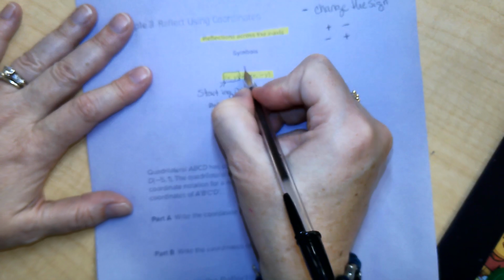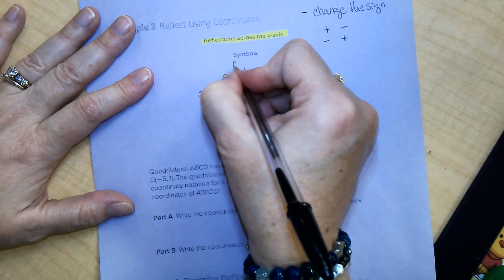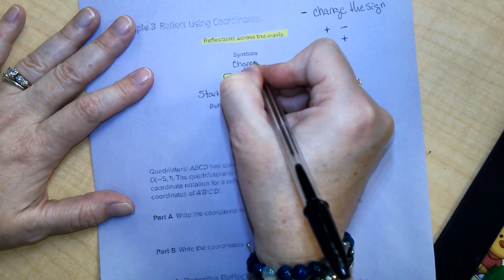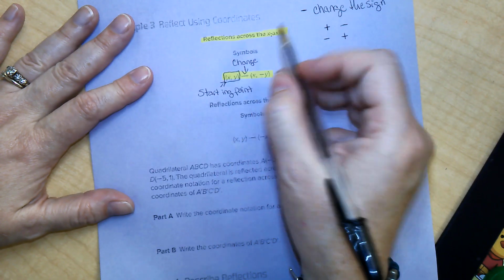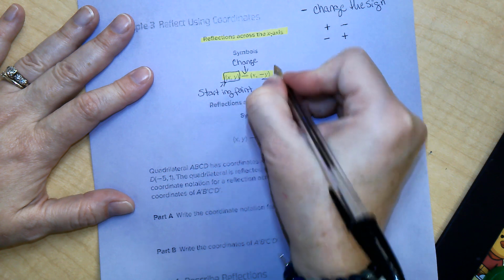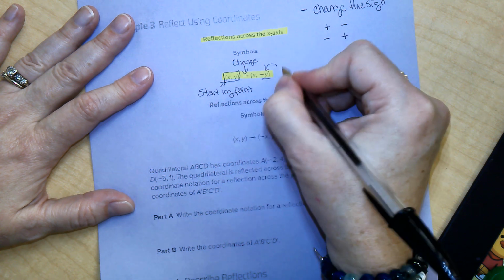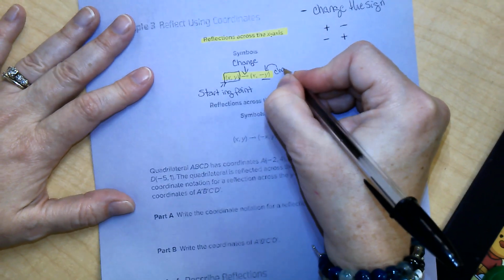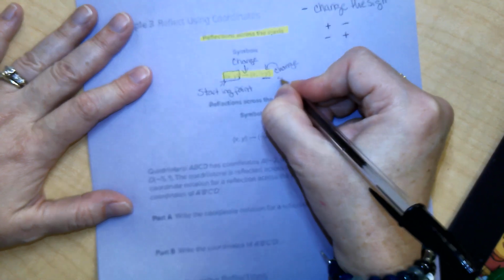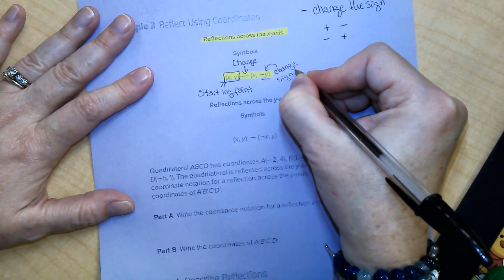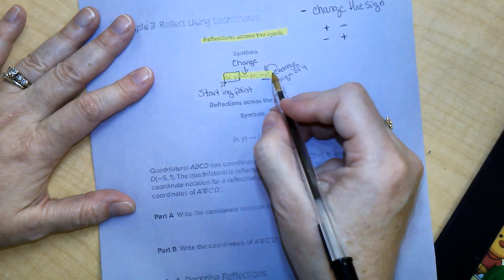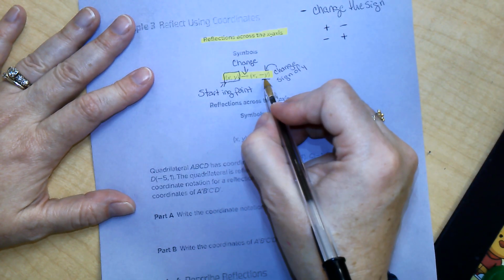Okay? The arrow means that starting point is going to go through some sort of change. And when we reflect across the x-axis, what is that change? Simply change the sign of y. Okay? Reflect across the x-axis, change the sign of the y.